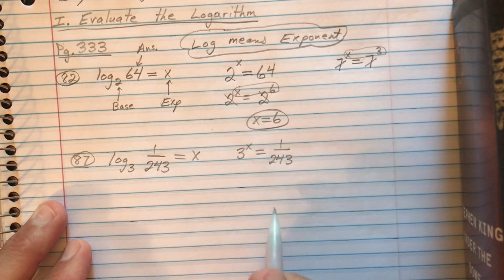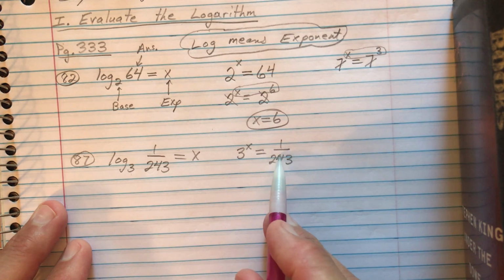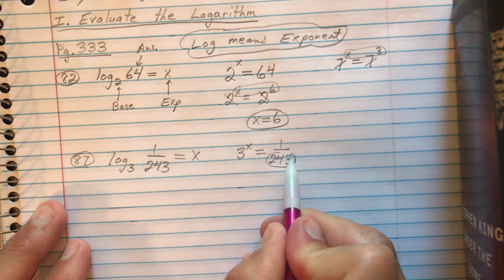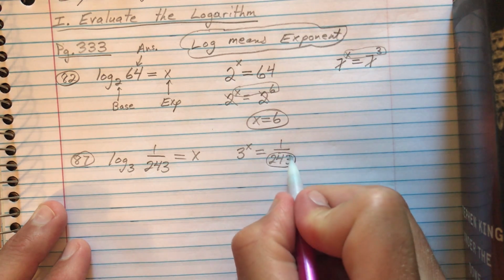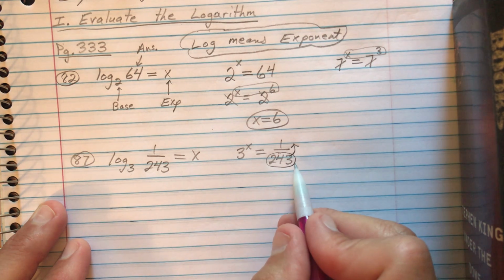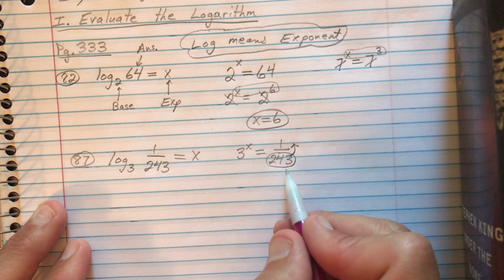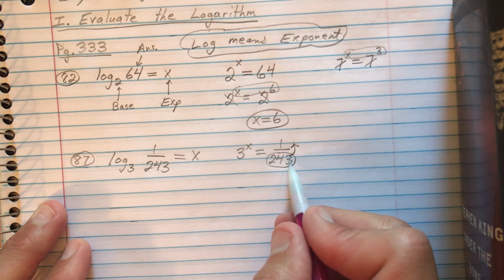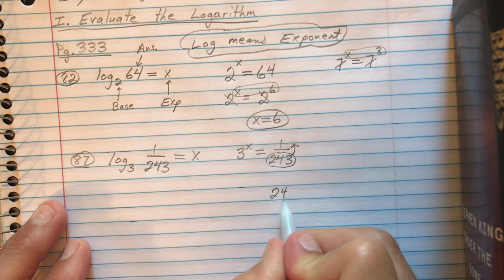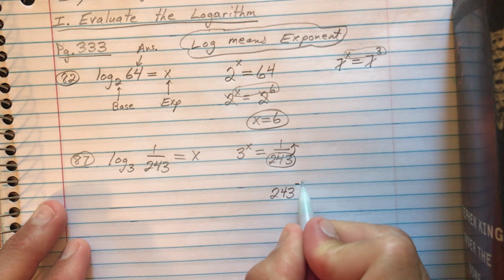Now this one's very challenging to rewrite because of the fraction. So what I'm going to do is move this 243 to the numerator. If you do that, you can change the sign of the exponent. So 243 is really 243 to the first, but now it's 243 to the negative 1.